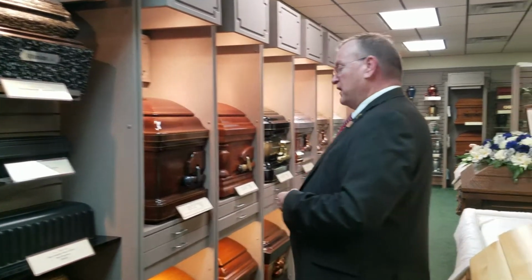Now, I don't know what cemetery you're choosing. Some cemeteries require an outer container, some don't, but we'll go over that a little bit more in a little bit. If you'll follow me down this way.